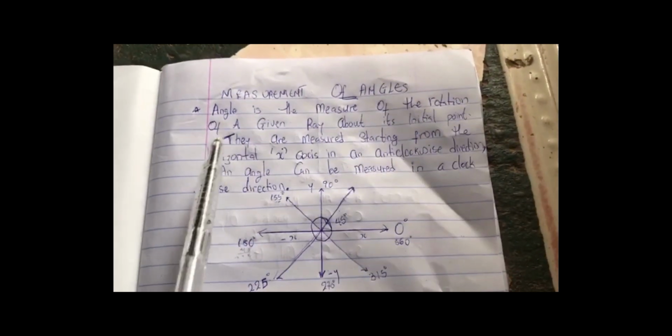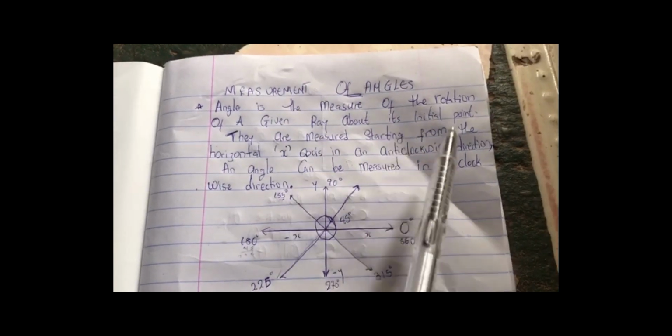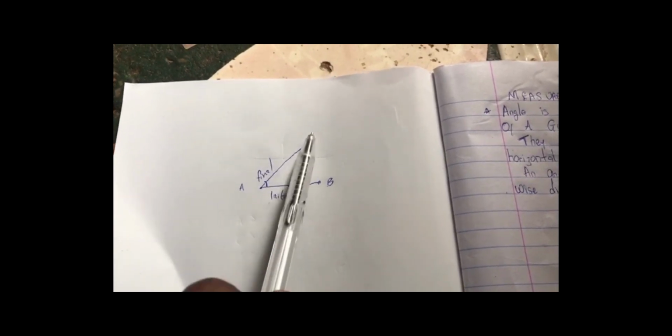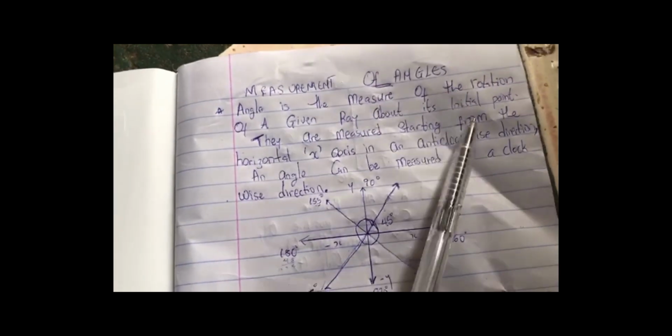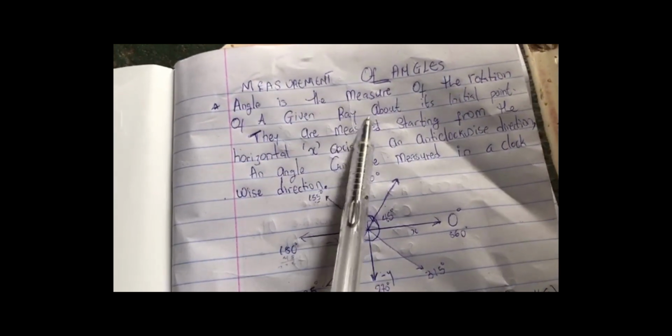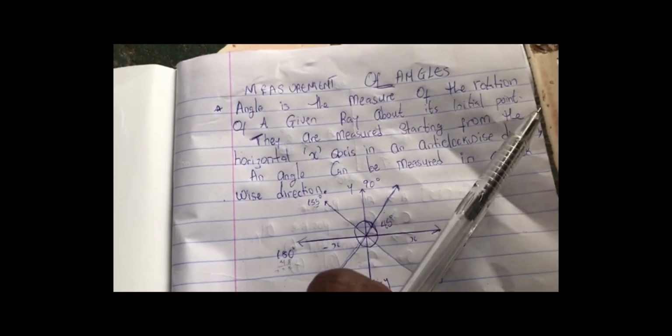Measurement of angles. Angle is the measure of rotation of a given ray about its initial point. Let's say point A and point B, that's the initial point. Then the rotation, you see it rotating from that arc, that length forms an angle. That's the final and initial. Angle is the measure of the rotation of a given ray about its initial point.